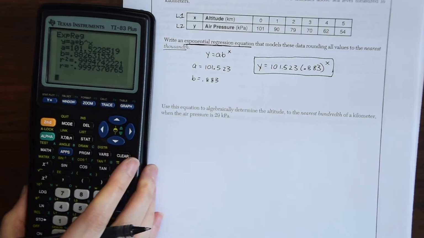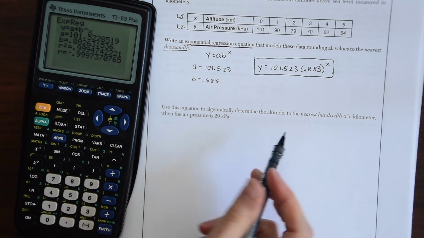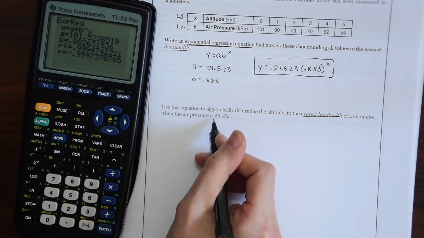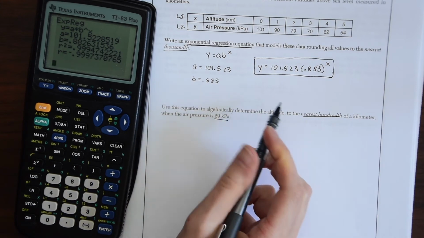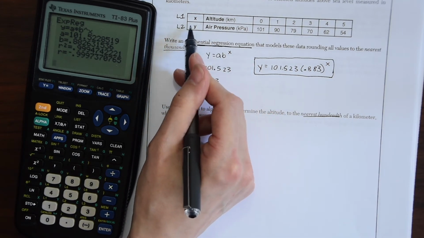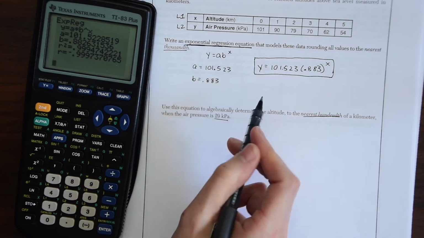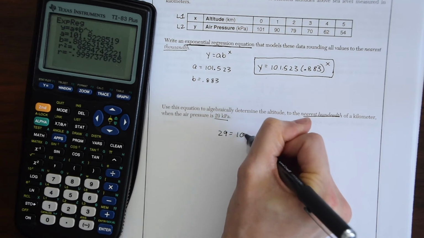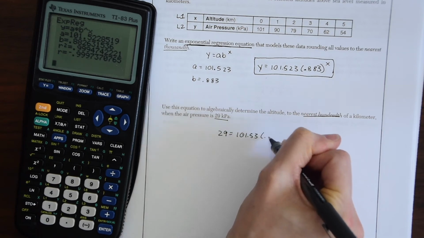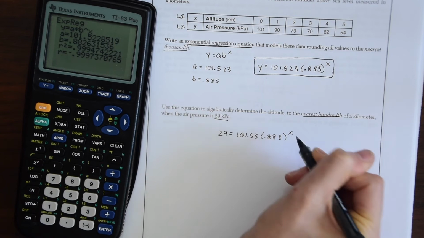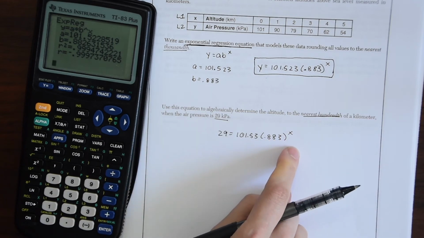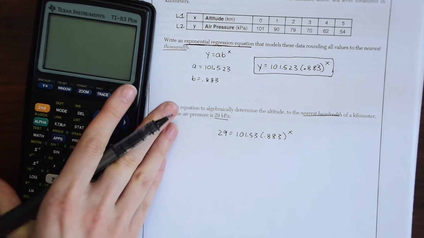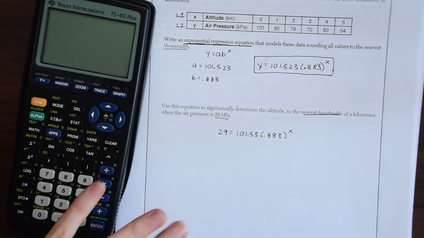Now the second part says, use this equation to algebraically determine the altitude to the nearest hundredth of a kilometer when the air pressure is 29 kPa. Notice the air pressure represents y, so that's what we're going to fill in on our equation. So we have 29 is equal to 101.523 times 0.883 raised to the x. We're going to want to solve for x and then put it in the nearest hundredth, so the second decimal place this time. So let's just solve this.